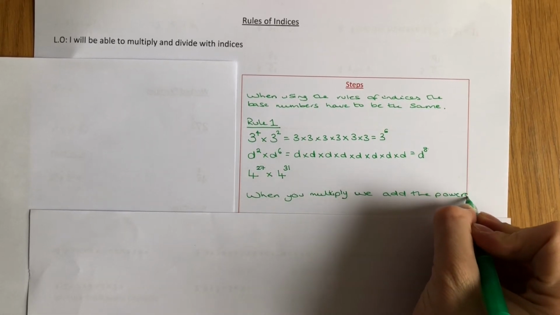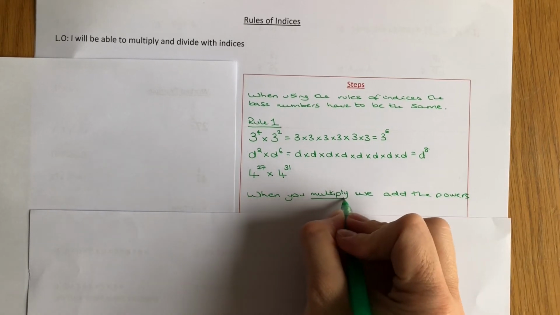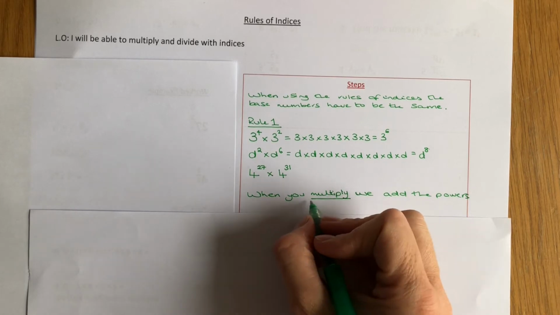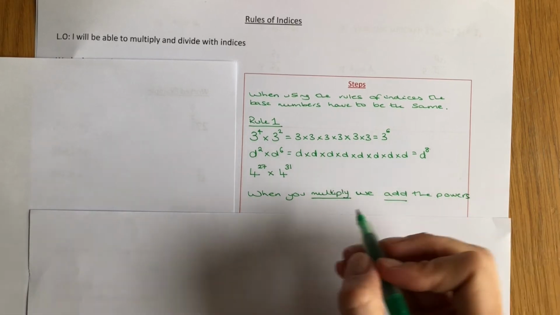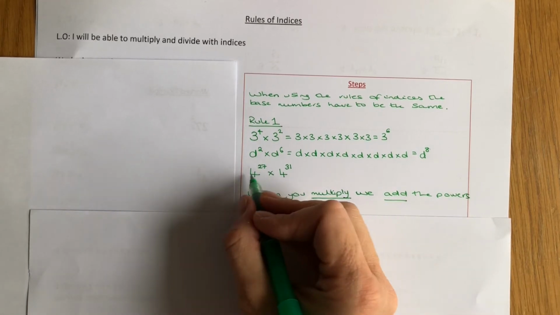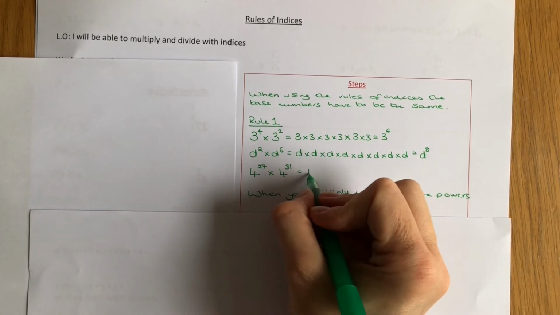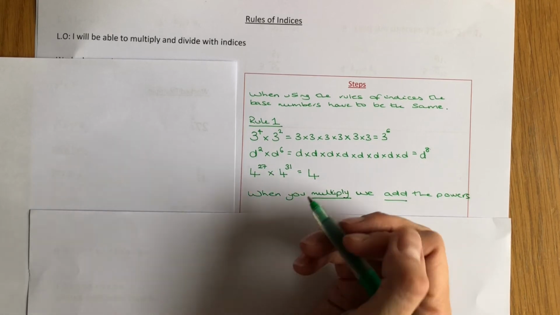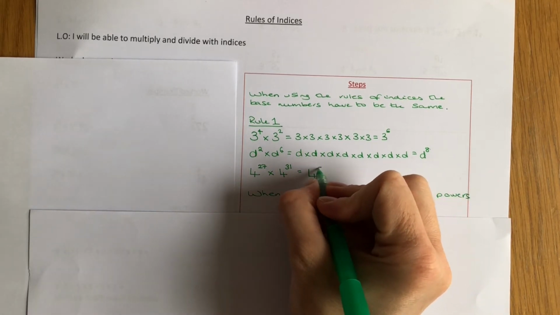So when you are multiplying with indices with the same base number or letter, we add the powers. So when we multiply, we add the powers. So actually we could do this one now, nice and easy. 4 to the power of 27 add 31 is 58.